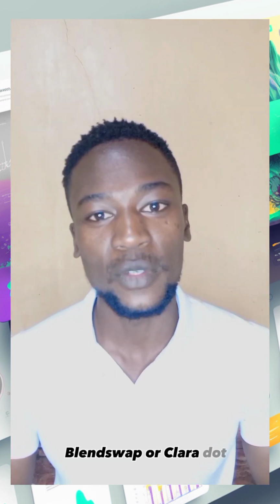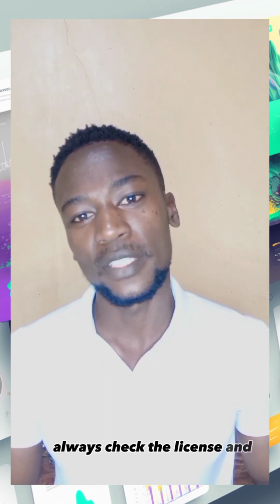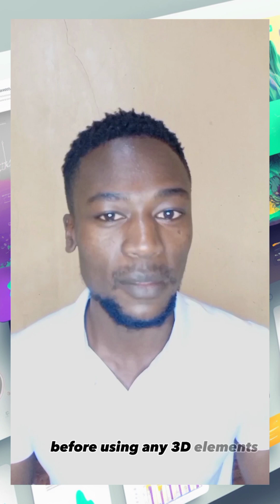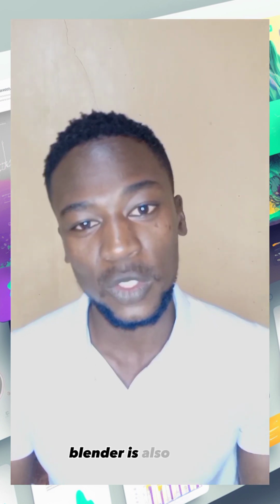It's worth mentioning that most 3D websites normally require pre-rendered elements from dedicated websites such as Spline, BlendSwap, or Clara.io. Always check the license and terms of use before using any 3D elements from these websites. Blender is also an option.